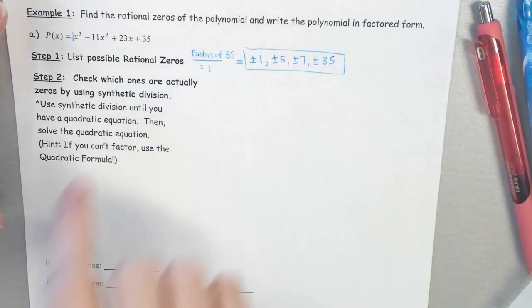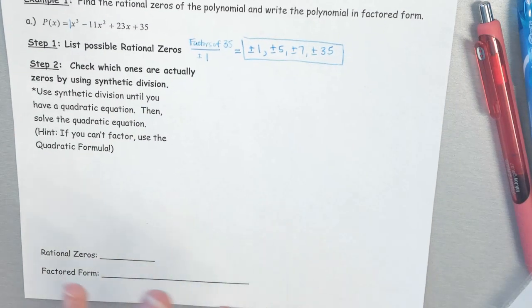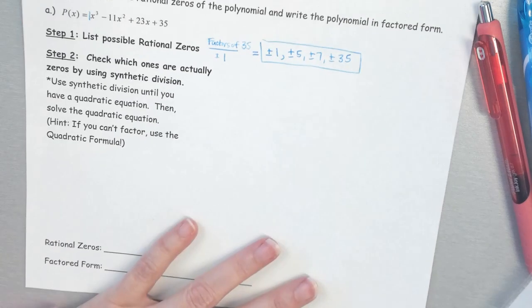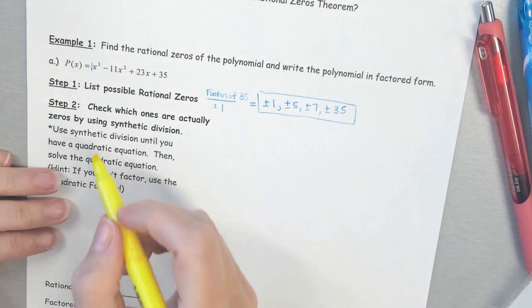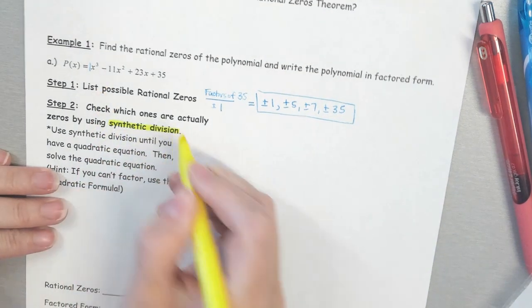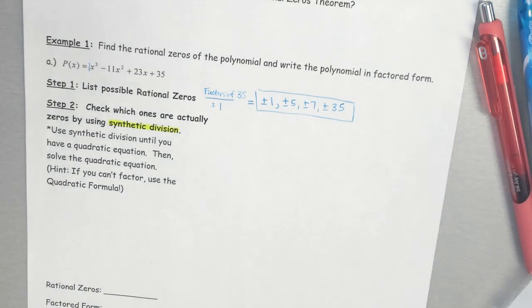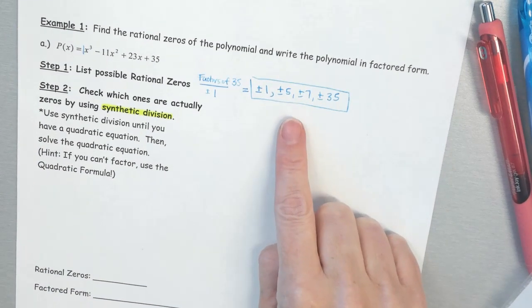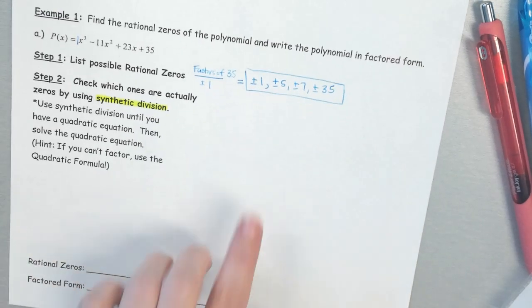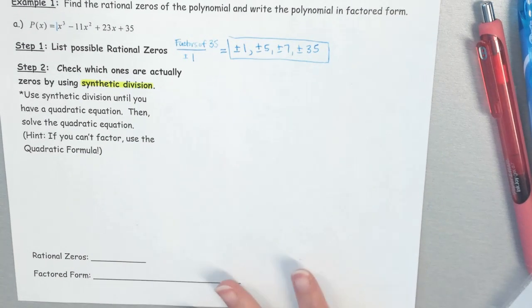Now, we are going to check to see which ones are actual zeros using synthetic division. This is where you can also use your graphing calculator. When you are using your graphing calculator, you can check to see which ones are x-intercepts on the graph. This list of possible rational zeros is going to come in handy when you are trying to locate what those zeros are. So let's go ahead and plug that into our y equals.